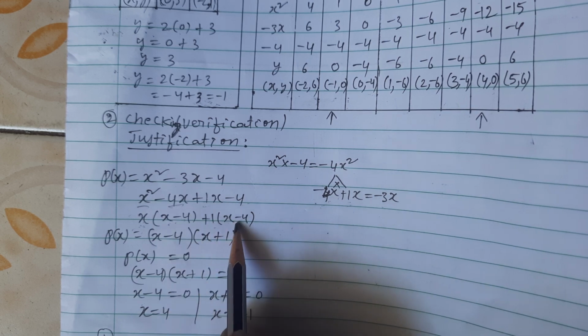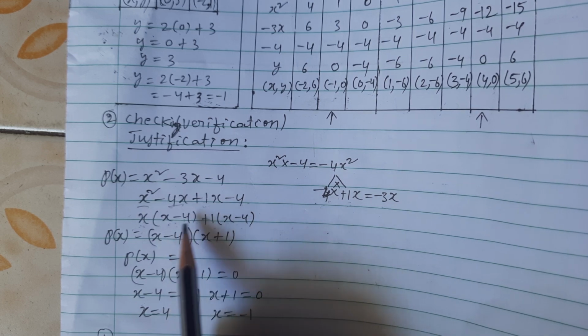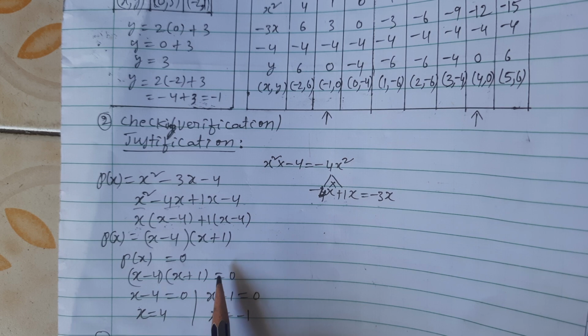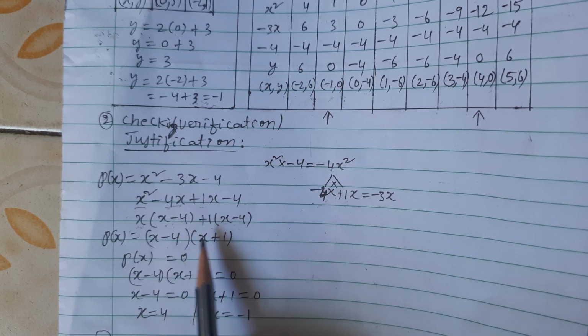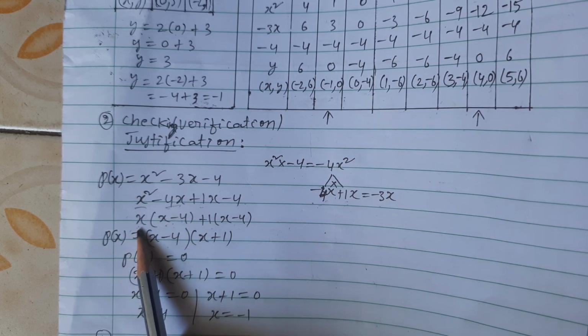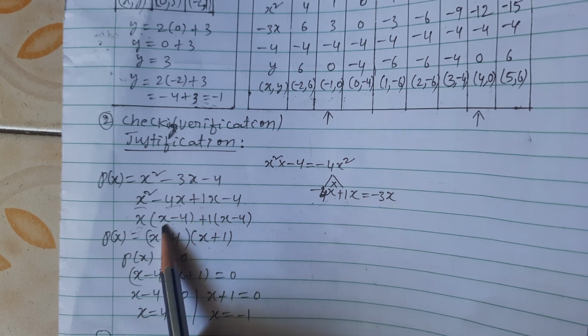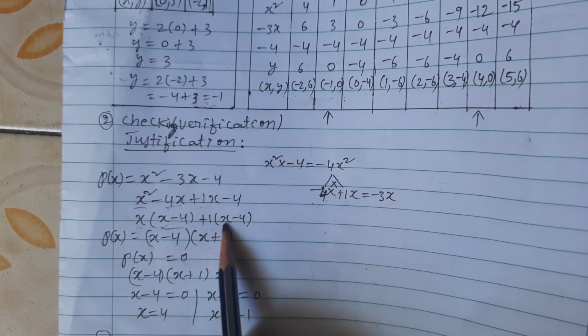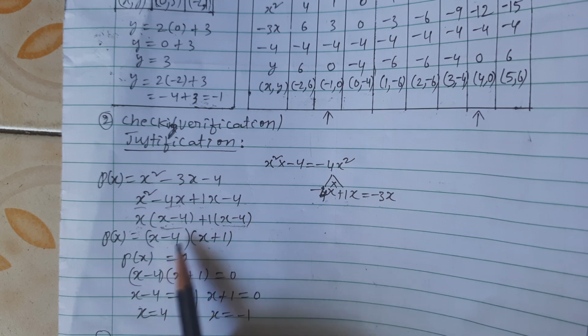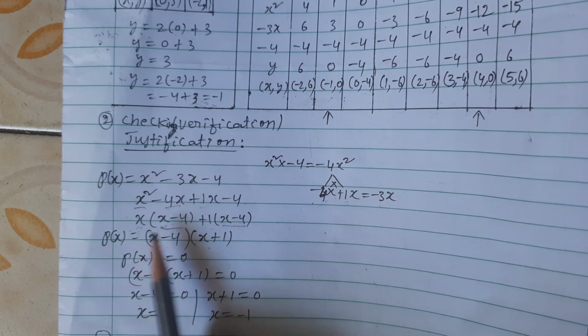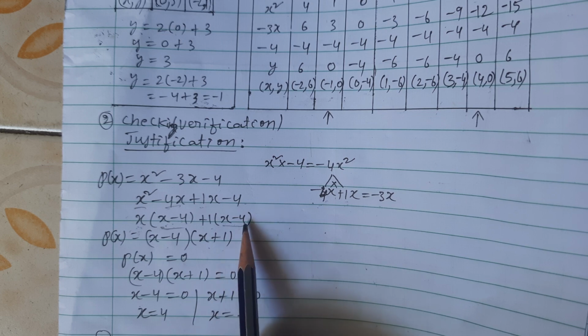Now in these two, x - 4 is common. So x - 4 is taken out, the remaining variable is x in the first term and the constant is +1 in the second term.